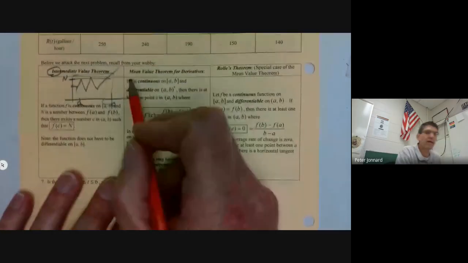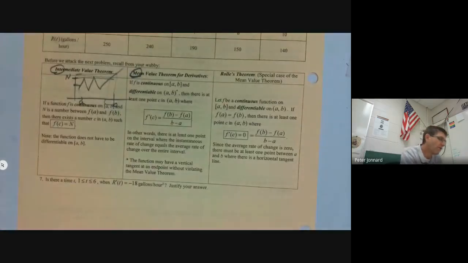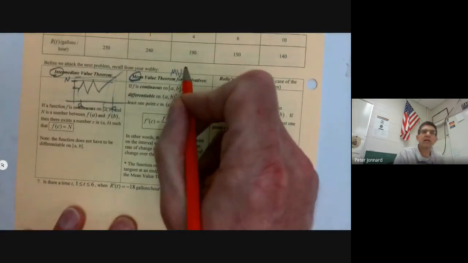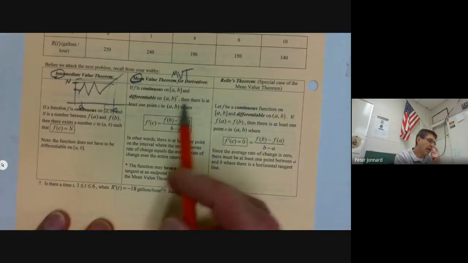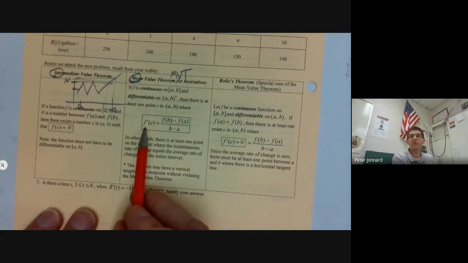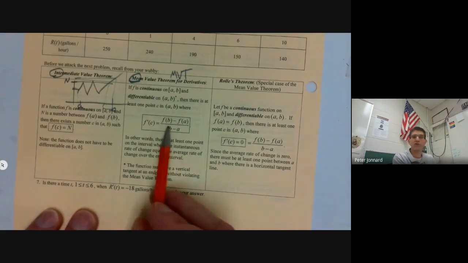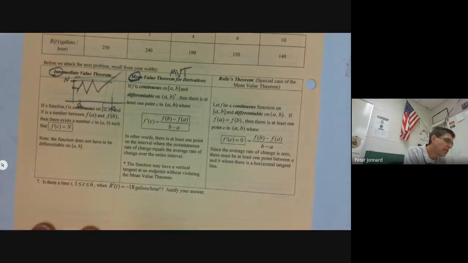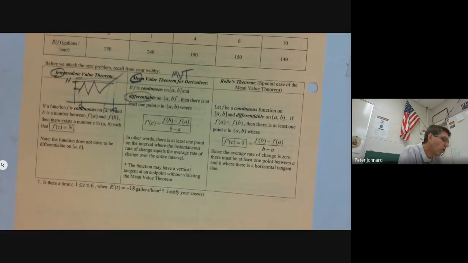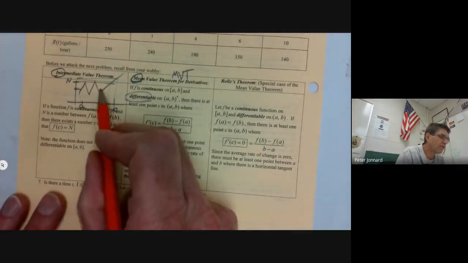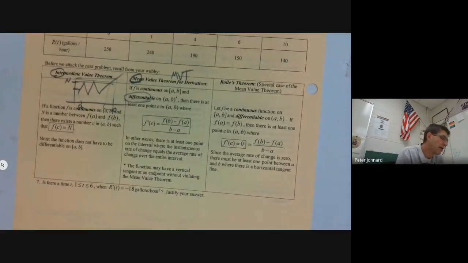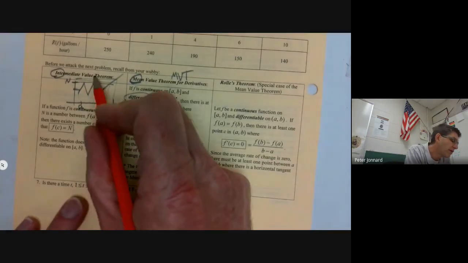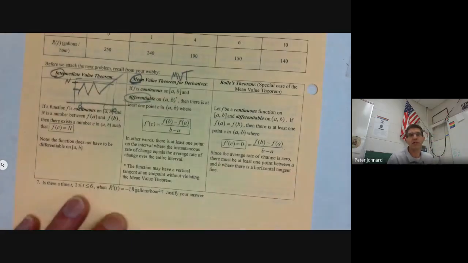Okay, the mean value theorem, often abbreviated MVT. Think of M for slope. The mean value theorem says the instantaneous rate of change equals the average rate of change. But it does need to be differentiable. So this curve would not work for the mean value theorem necessarily, because you have an undefined slope here at several different points on the curve.